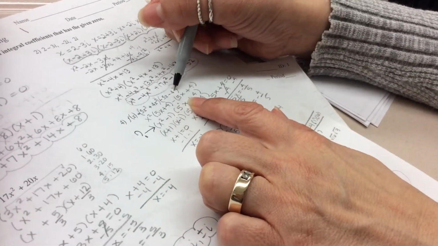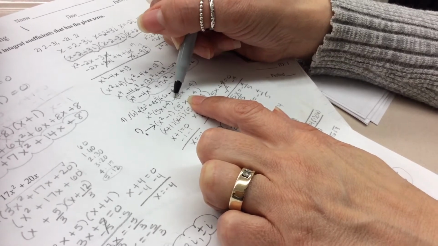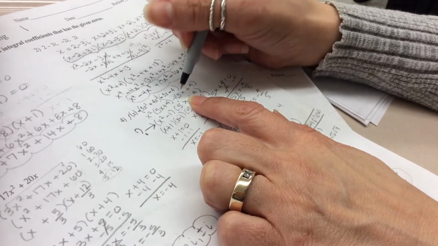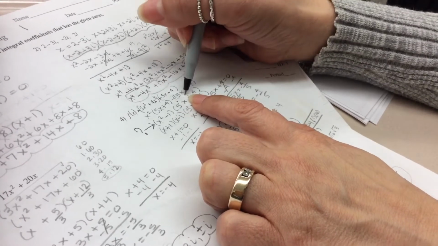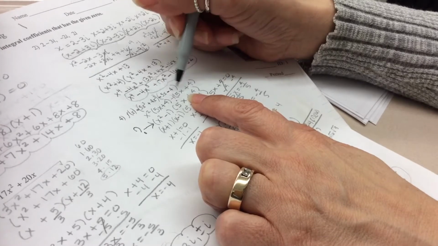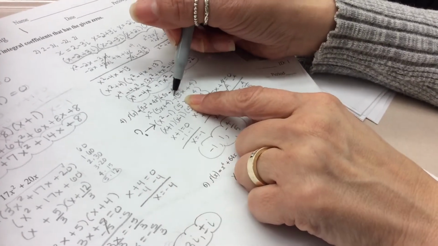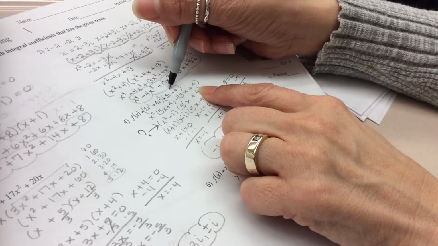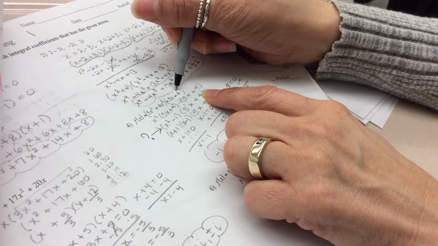With these two terms over here, I noticed that they both had a negative in common, so I factored out a negative 1. And when I factored out that negative 1, I have to think, okay, negative 1 times something is a negative 5x. That would be a positive 5x. So that's my missing factor. And then a negative 1 times something is a negative 4. Well, that's a positive 4, because a negative 1 times a positive 4 is a negative 4.